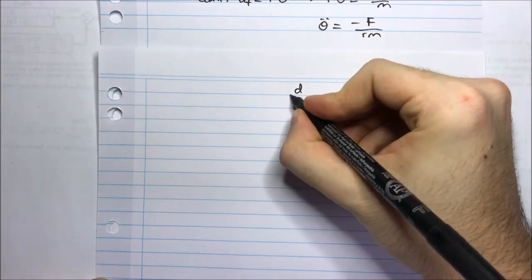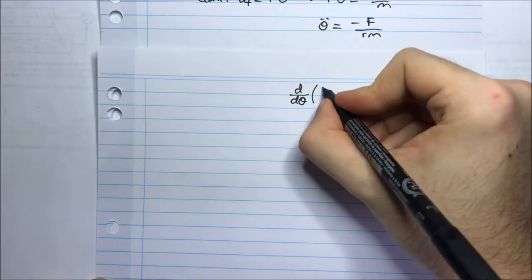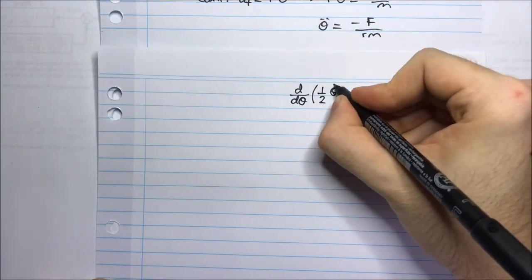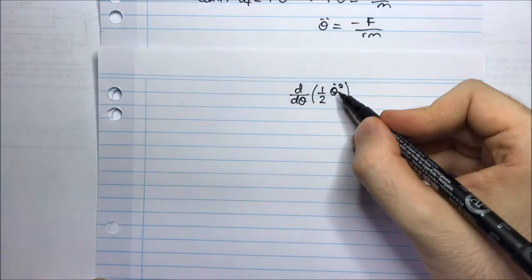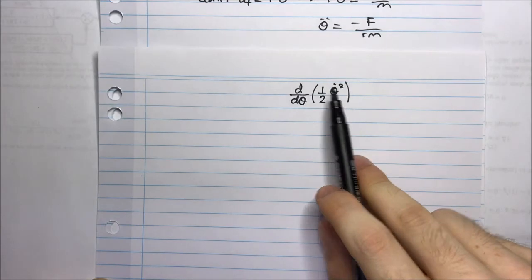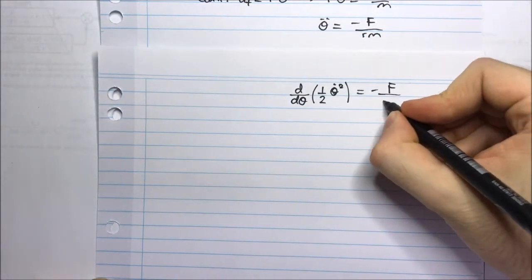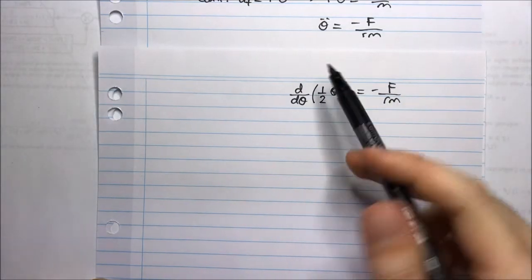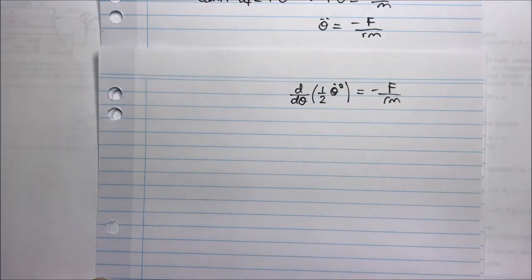It's going to be the derivative with respect to the angular displacement of half theta dot squared. So this here is like my velocity, my angular velocity, and this is my angular displacement. And that's equal to negative F on Rm. It would be a good exercise, if you haven't seen this before, to try and prove the equivalence of these two statements, because they're equivalent and they often pop up.